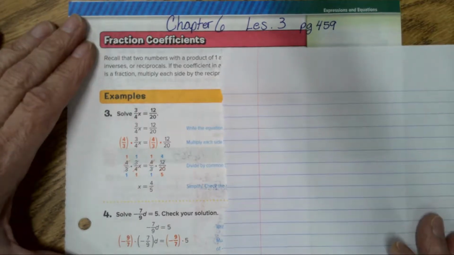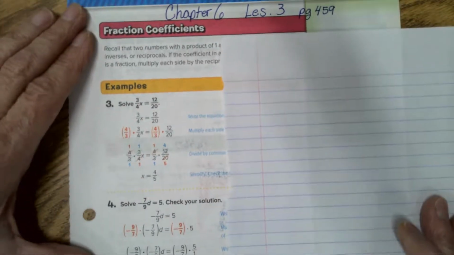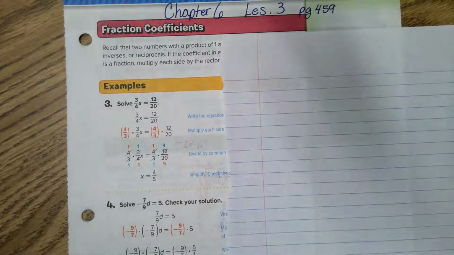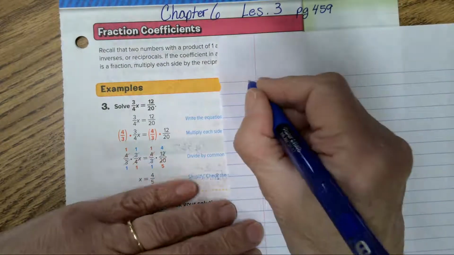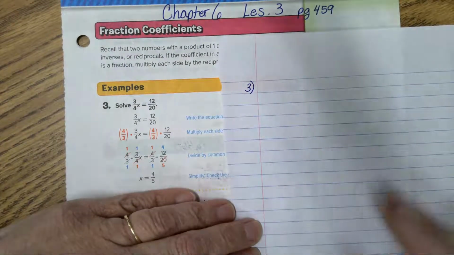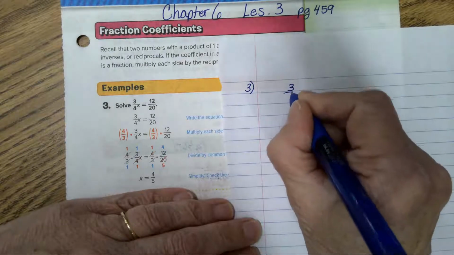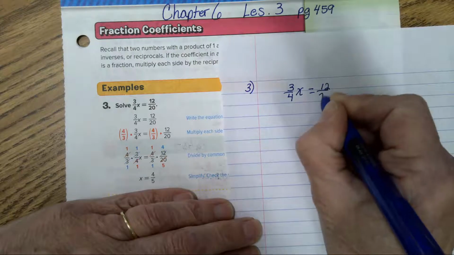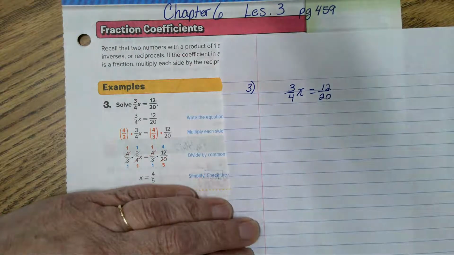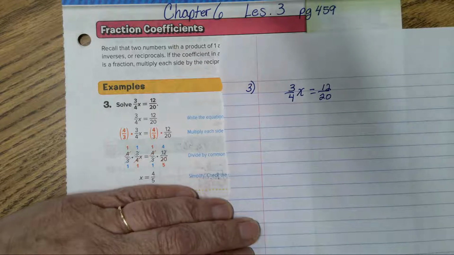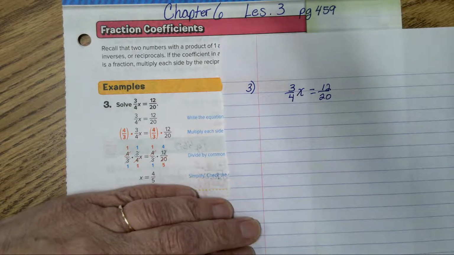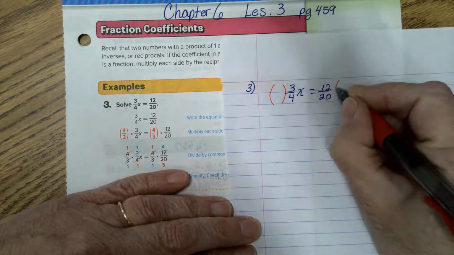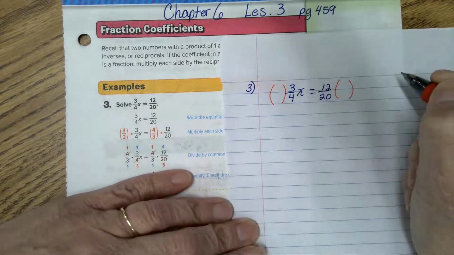Page 459, example 3. Let me just focus this a little better. Okay, in number 3, save a little space and write down 3/4 times x equals 12/20. Now we need to isolate x. Your job is to get x all by itself. So we need to remove 3/4. And to remove a fraction, you multiply by its reciprocal.